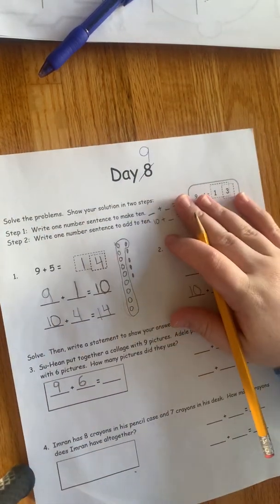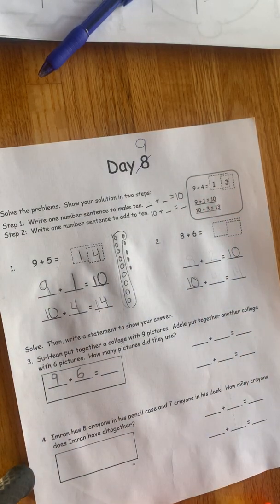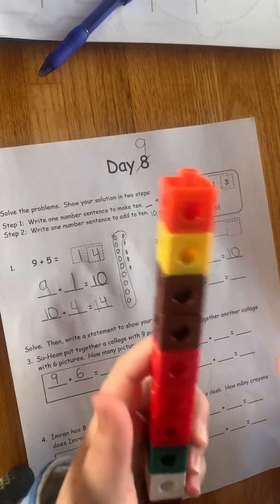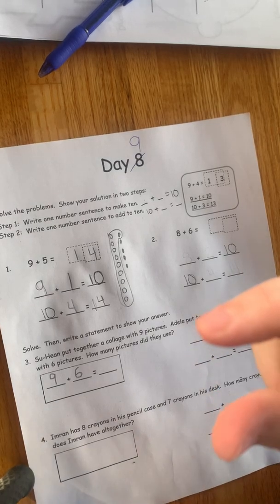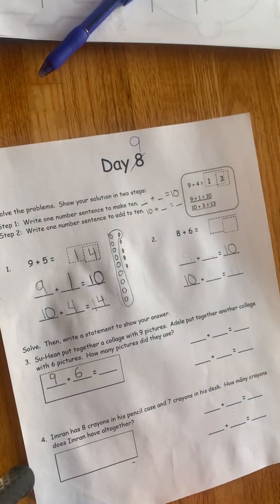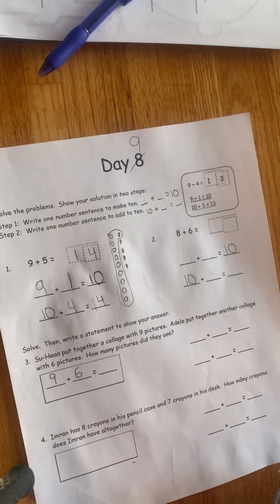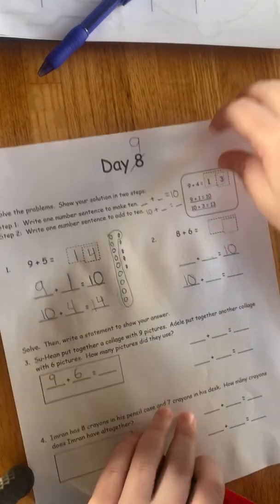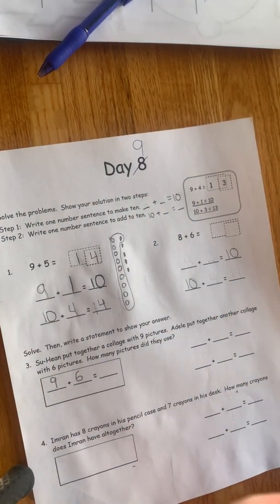Okay. So this next one, I'm actually not going to draw a picture for it. I'm going to show you how to use objects, just like we do in class. So in class, a lot of times we'll use these dot cubes here, or the little erasers that we love to use with all the different animals and shapes that we have. You can use pennies, you can use buttons, you can use crayons, you can use pieces of paper that you cut out. You can use anything to count.